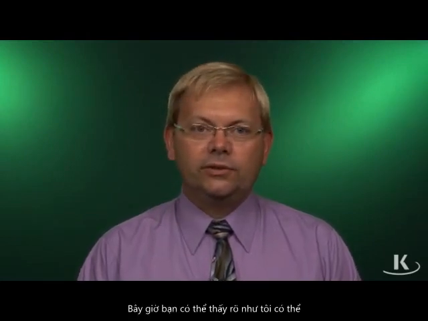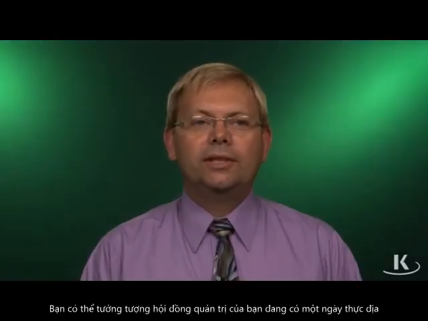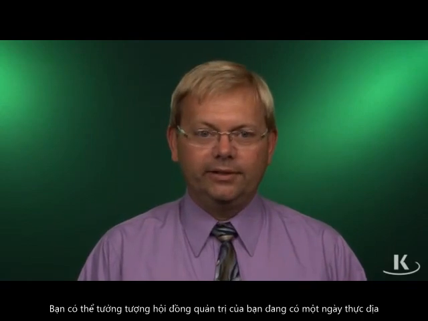Now you can see as well as I can, this slide is very busy and there's nothing we can do about it. There are effectively, at the very least, 8 families of drugs to place on this diagram. You can imagine your board is having a field day with this one.